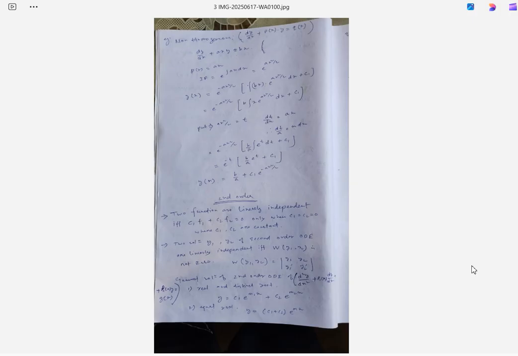And the two solutions y1 and y2 of second order ODE, because in first order ODE we will get one solution, in second order ODE we will get two solutions. So the solutions y1 and y2 of second order ODE are linearly independent if the Wronskian of y1 and y2 is not 0. If Wronskian is 0, then they are dependent. Wronskian is the determinant of y1, y2, y1 dash and y2 dash.